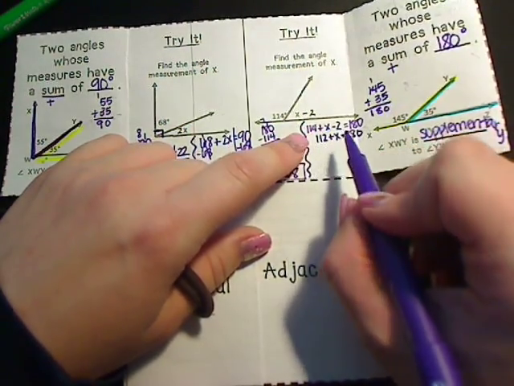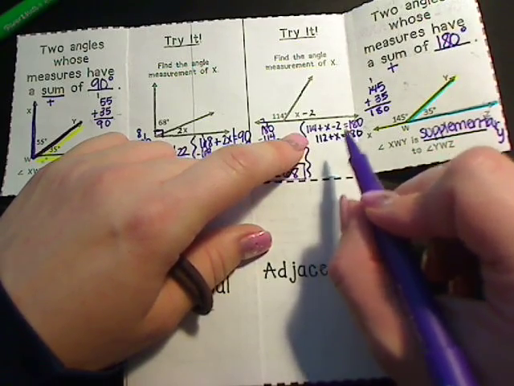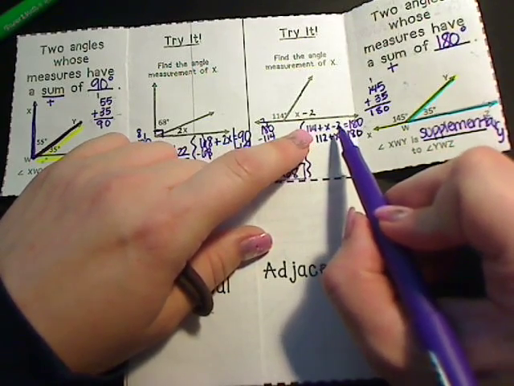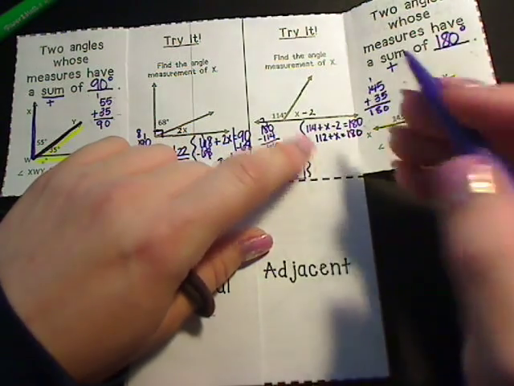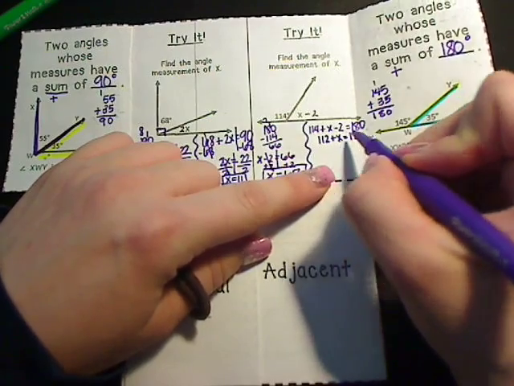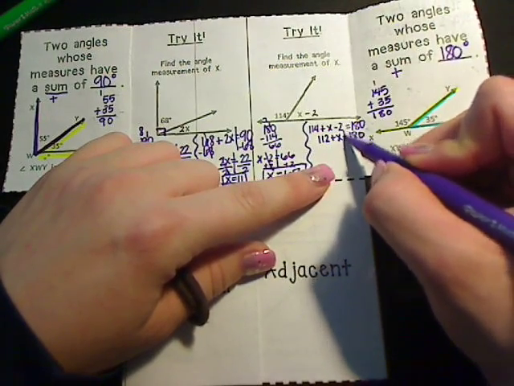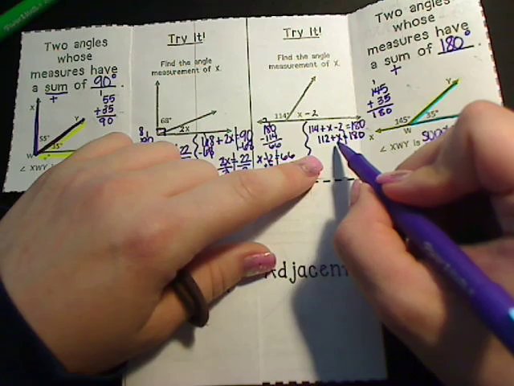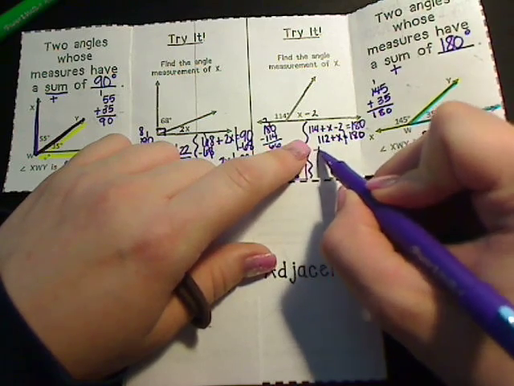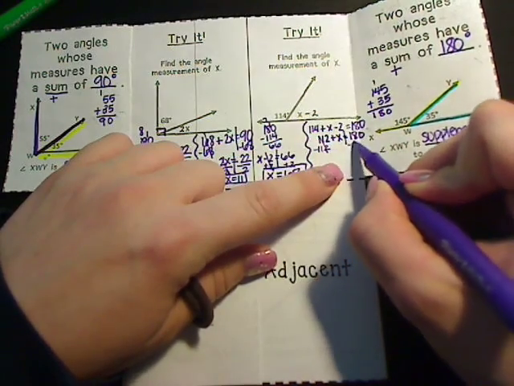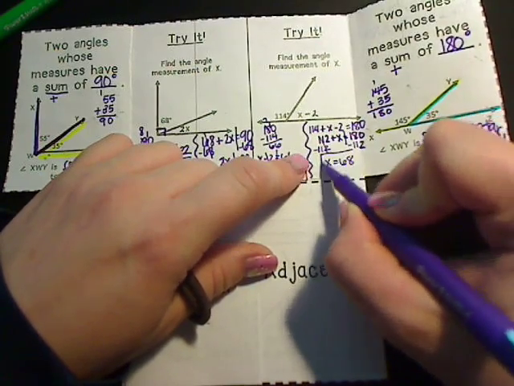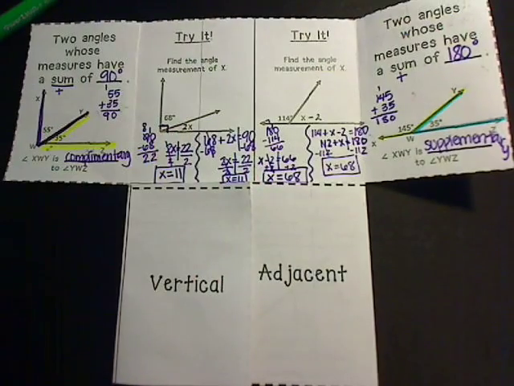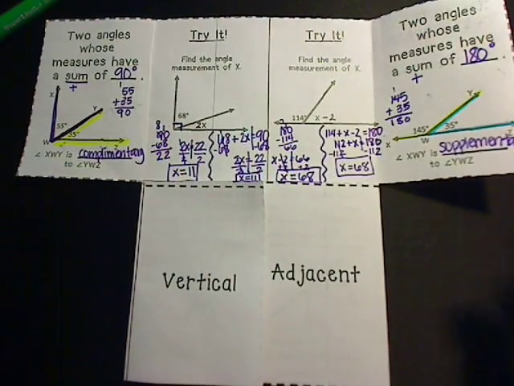So that goes back to the combining like terms, which is from chapter 7. I can combine the numbers because they're the same. So 114 minus 2 is 112. So now I have a one-step equation. So I'm going to cut it in half, isolate the variable. That's a positive 112. So I'm going to subtract 112. And x equals 68. You get the same thing either way. So those are complementary and supplementary angles.